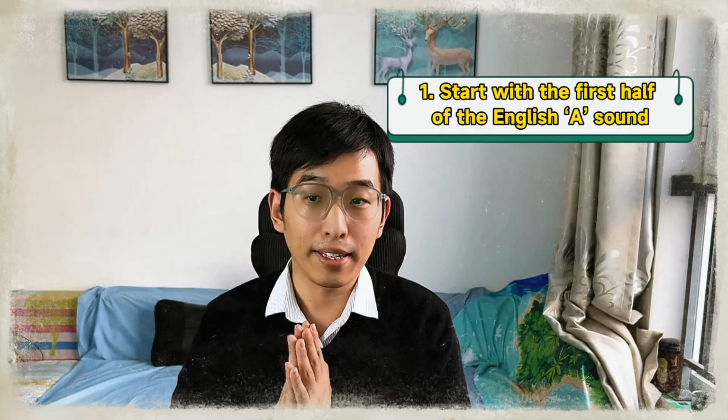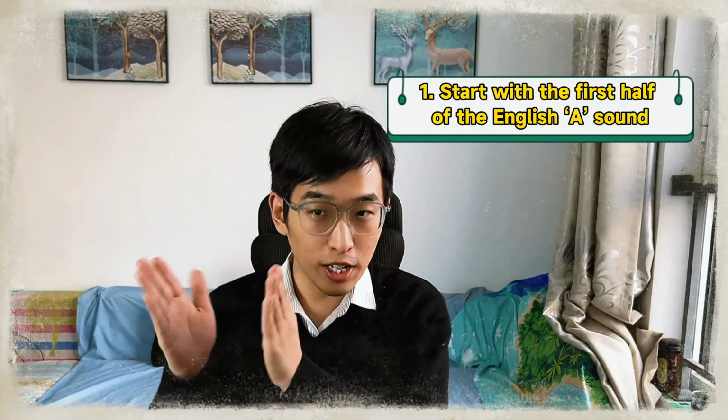the tongue position is higher and backward. How to pronounce this? Okay, first you need to pronounce the English letter A. A, right? Then just stop with the first part, like A, right? So we do not really need that E part, just the first one. Like the in French, right? Français, that sound. Yeah, we need that sound.